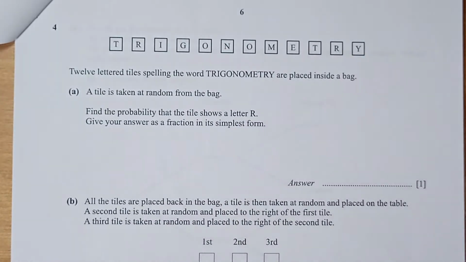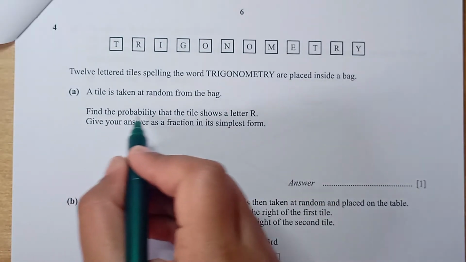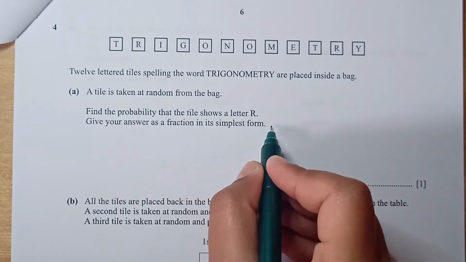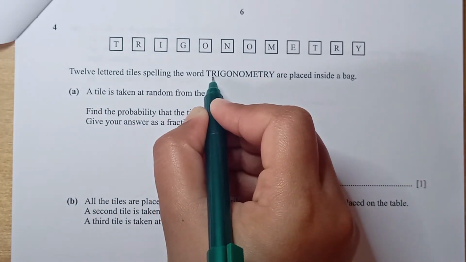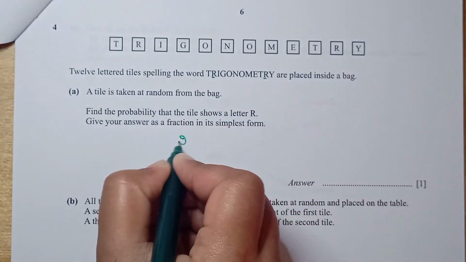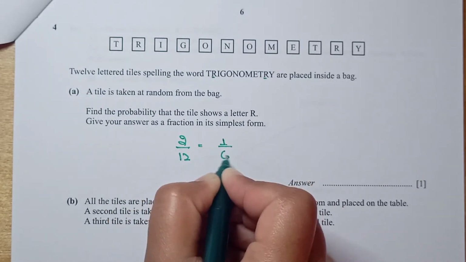Question number 4. 12 lettered tiles spelling the word trigonometry are placed inside a bag. In the A part, a tile is taken at random from the bag. Find the probability that the tile shows the letter R. Give your answer as a fraction in its simplest form. So how many R's are in the word trigonometry? 1 and 2. So there are 2 R's, and the total number of letters is 12. So this would be 1 out of 6 in the simplest form.